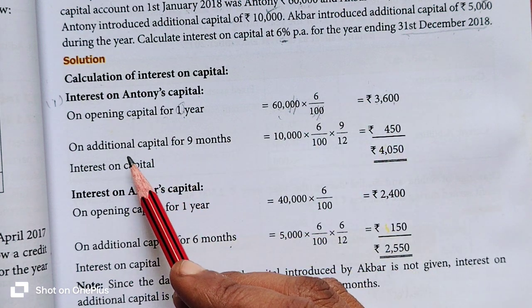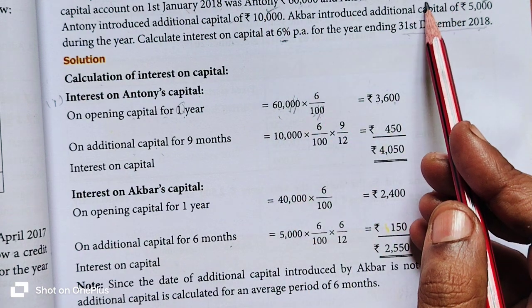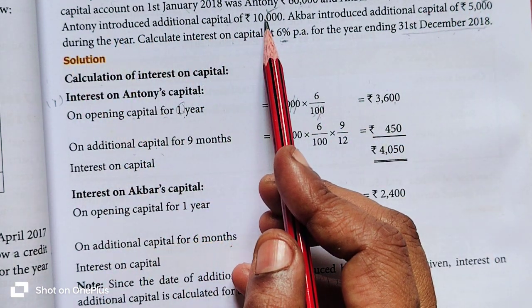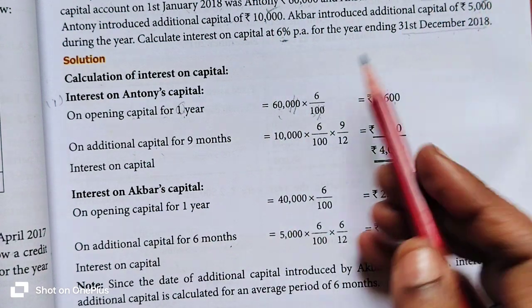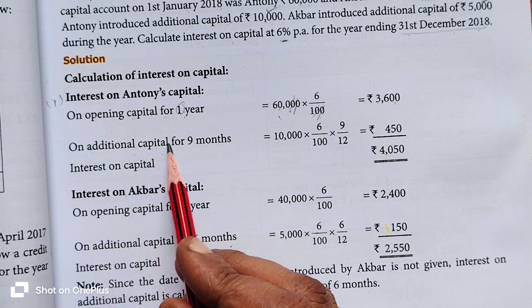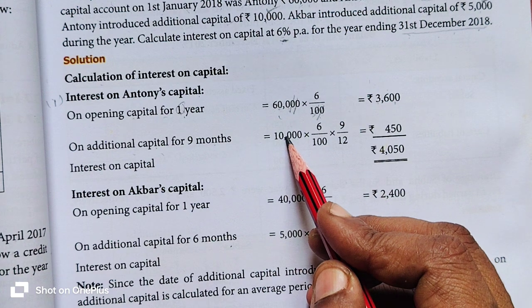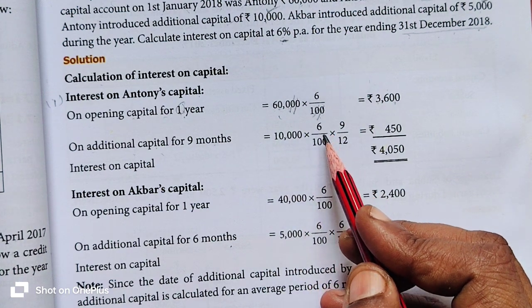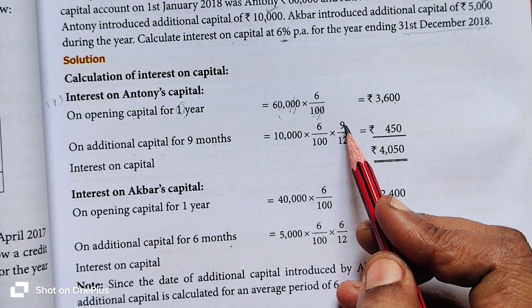Then we are going to find out the additional capital. So Anthony's additional capital is on 1st April 2018, Anthony introduced additional capital 10,000 rupees. So we have to calculate the period. Listen, the additional capital for 9 months. So the amount of additional capital is 10,000 rupees. Rate of interest is 6%, means 6 by 100. And period of interest means 9 by 12.